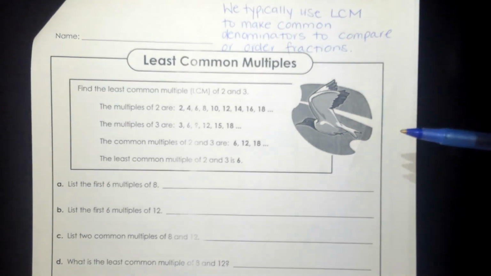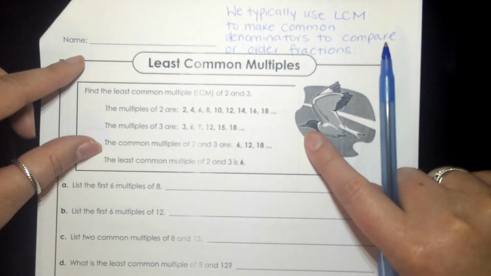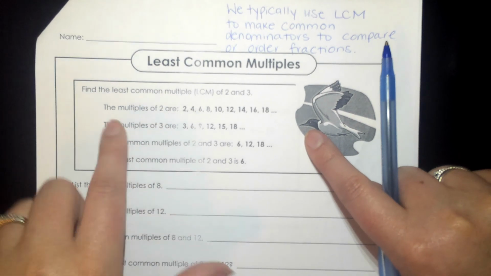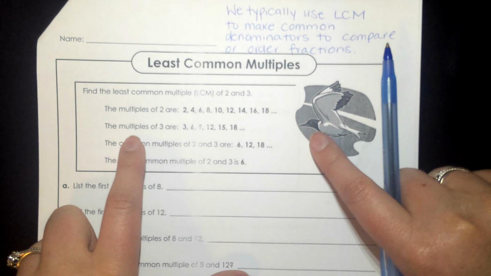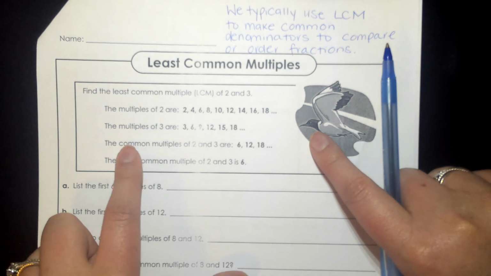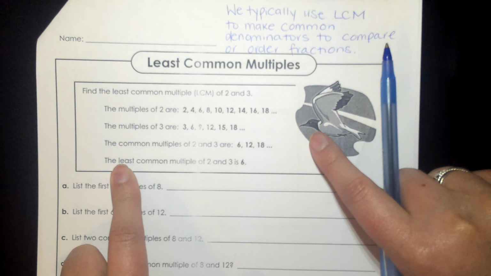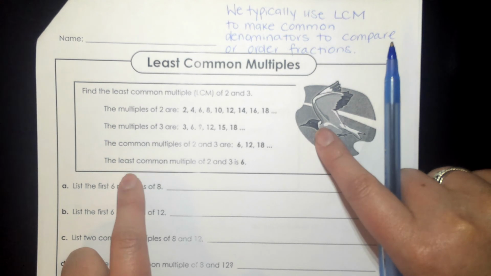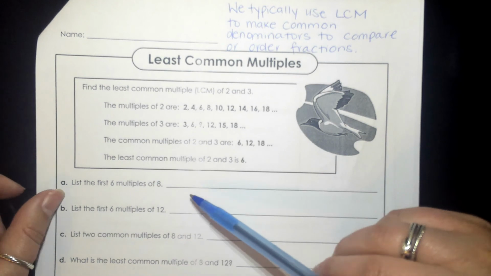So the steps that I need to do that are to find the least common multiple. So I have to list all of the multiples of one denominator, all of the multiples of another, then identify the common multiples and find the smallest, this time, common multiple. Okay? So let's go ahead and start by doing this.